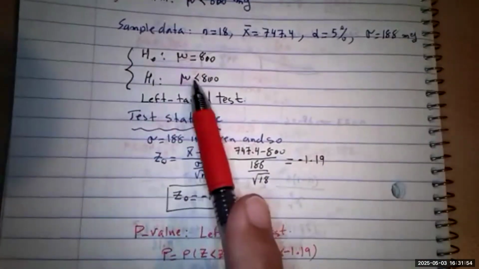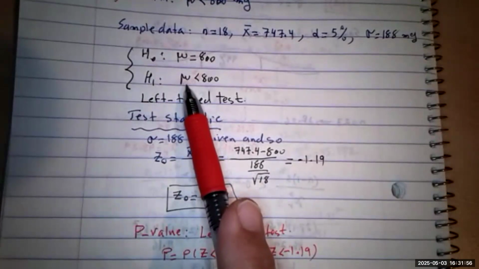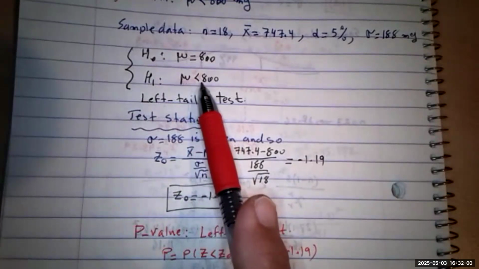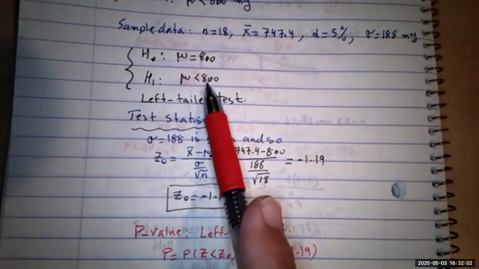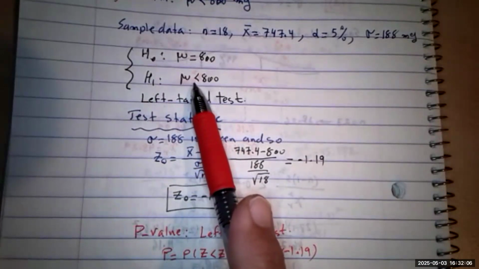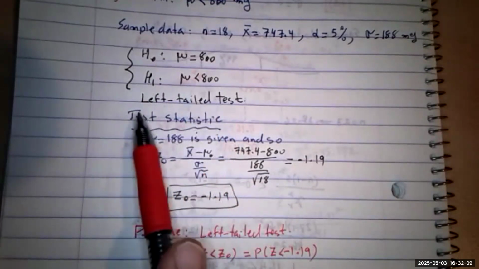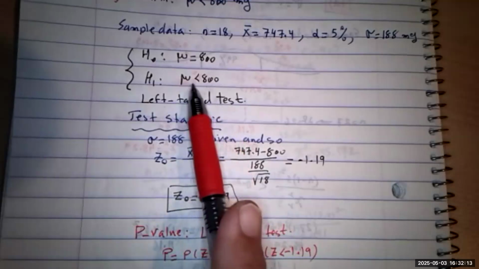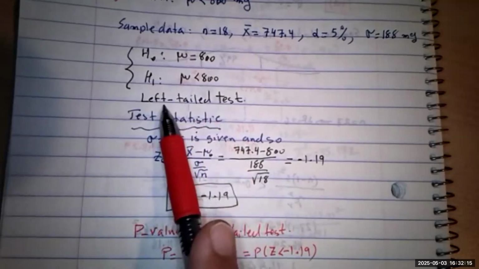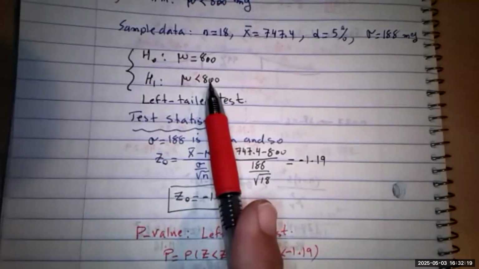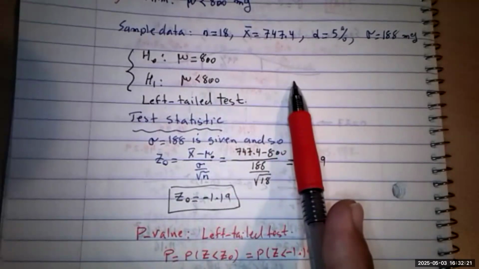Now, eventually we are going to find the probability that mu is less than 800. So when it's a probability, it's going to be a z score, and it's going to be that z is less than some z naught. That's why we refer to this as a left tail test. If it's going to be less, left tail test. If it's going to be greater than, we say right tail test.